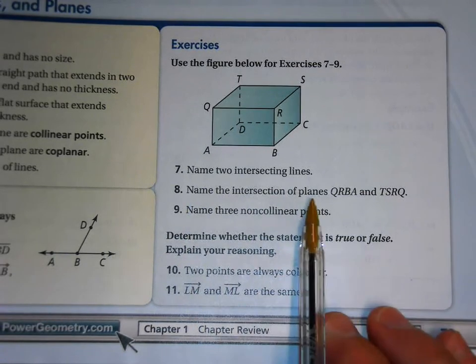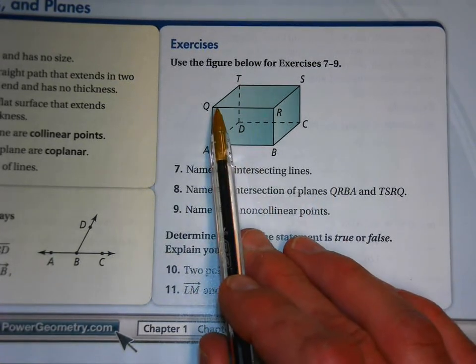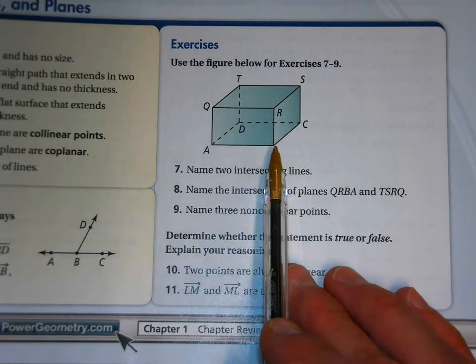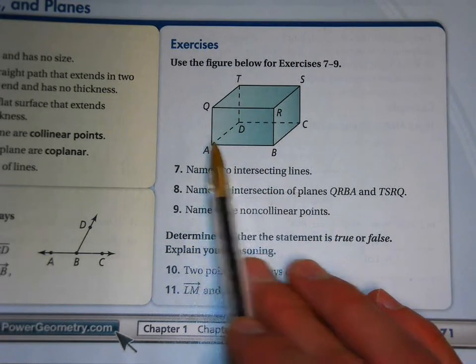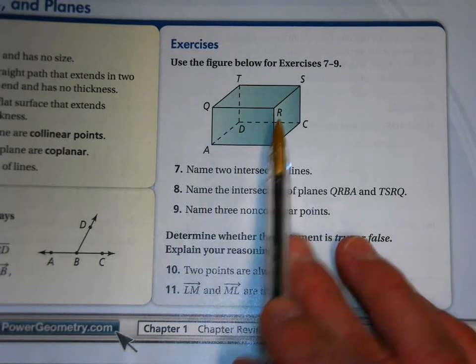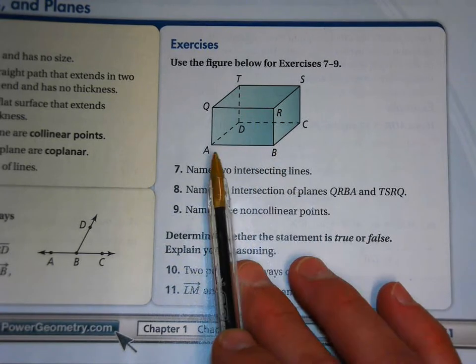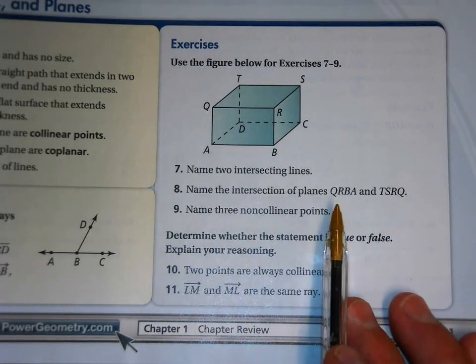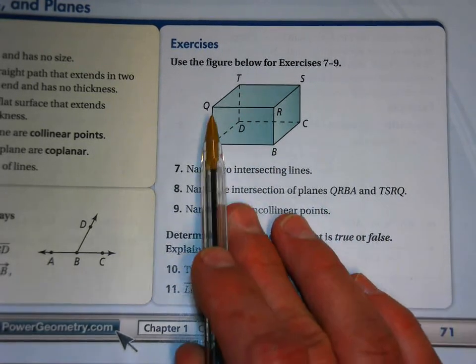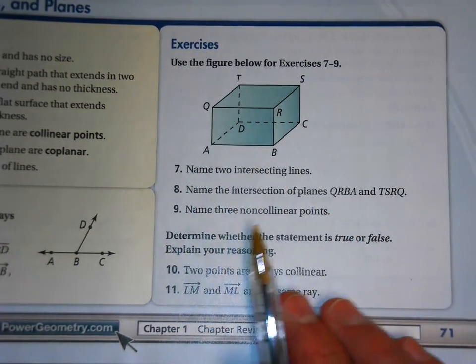Name the intersection of planes QRBA and TSRQ. QRBA is a plane. Notice that three-dimensional figure. That's the face facing you, QRBA. So notice we read this QRBA, QRBA. That's this face here. Okay, so there's one plane.